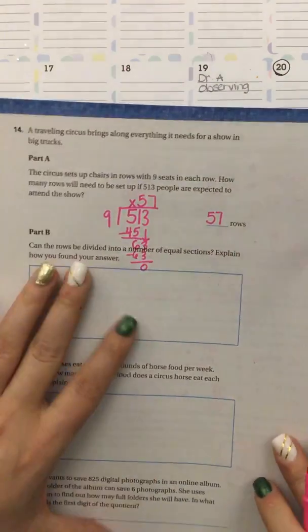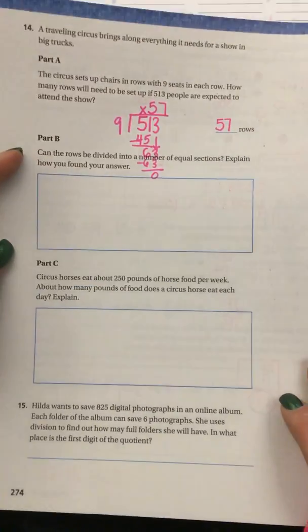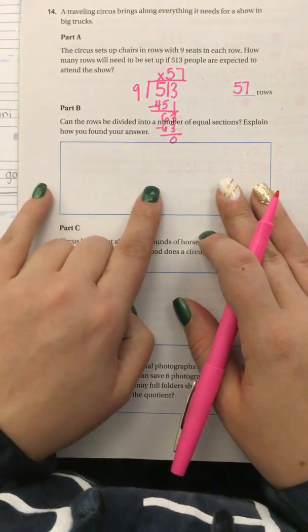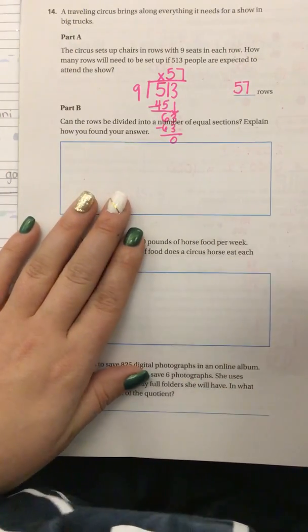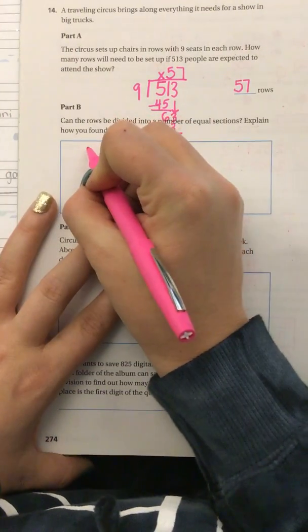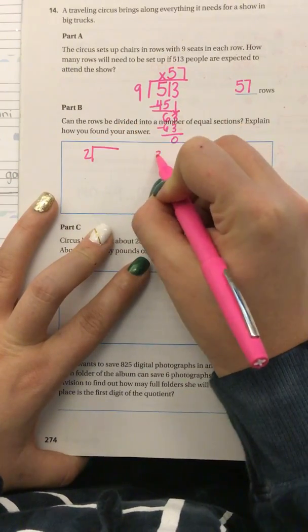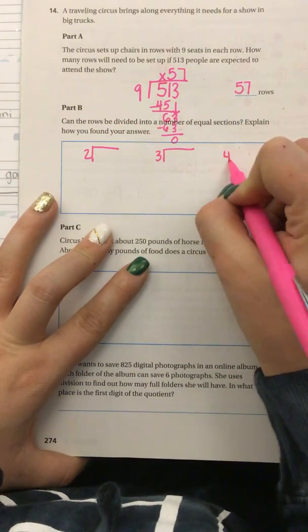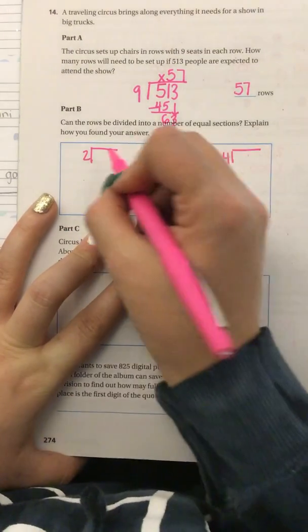So there's 0. Now the next part's a little bit tricky. Can you divide the rows into any number of equal sections? Well, this one's a little bit tricky because we haven't quite covered factors and divisibility yet, but some good ones to try: always try and see if it's divisible by 2, by 3, or by 4. Those are your basic ones, and those are the ones you're going to need to check for your test.